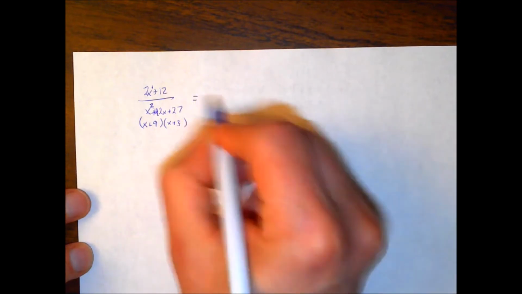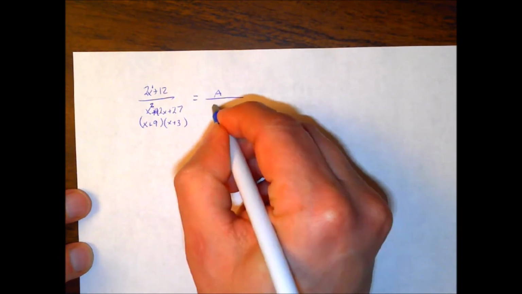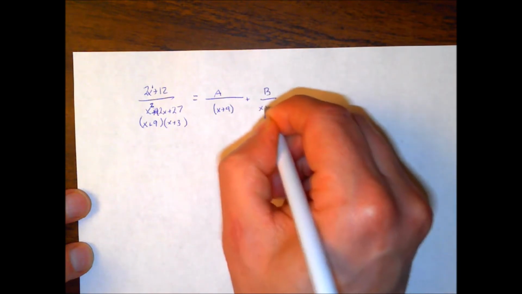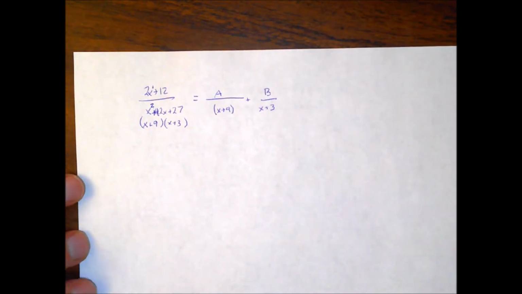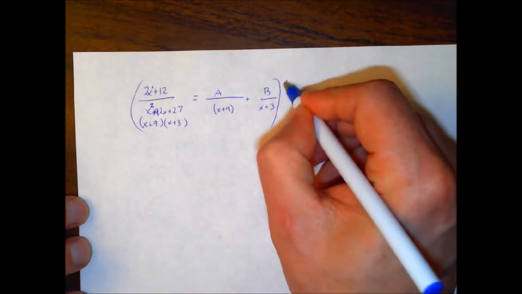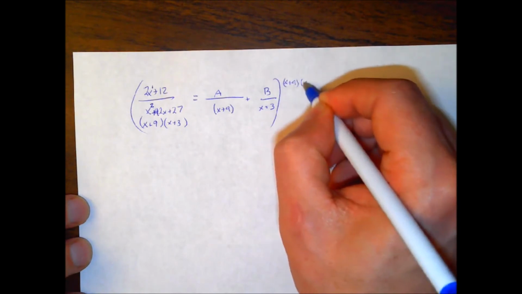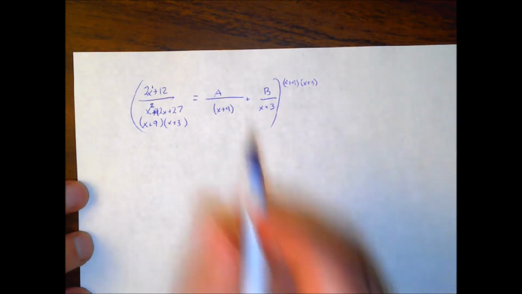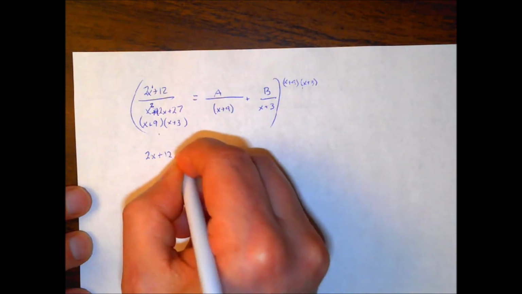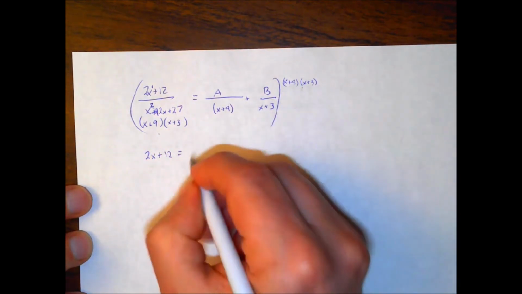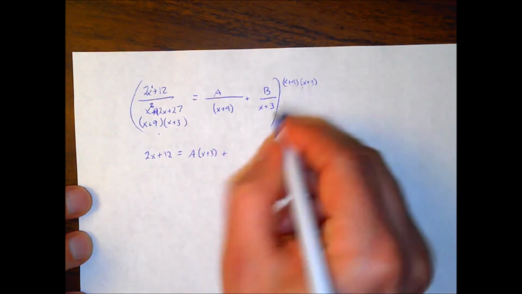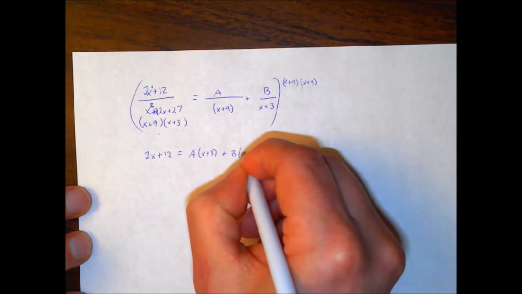So we know we're going to separate this into some number over our linear factor x plus 9, plus some number over x plus 3. So we've got to find our A and our B here. We're going to solve this equation by multiplying both sides by x plus 9 and x plus 3 to eliminate the fractions. So this times this over here, those cancel. I have 2x plus 12. The x plus 9's cancel, so I have A times x plus 3. And here those cancel, so I have B and x plus 9 left.